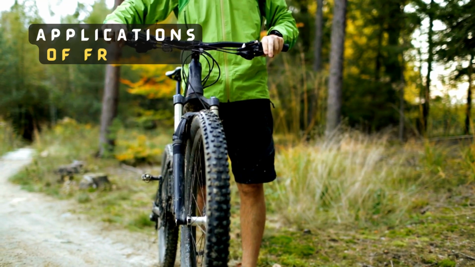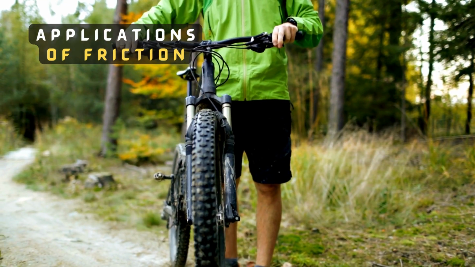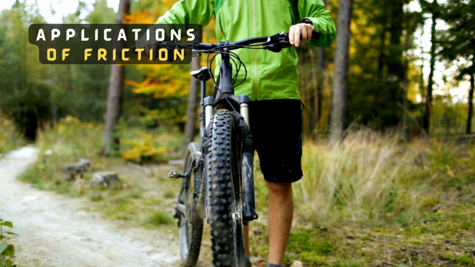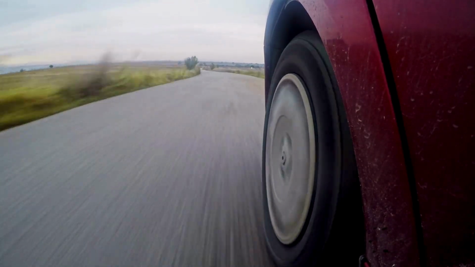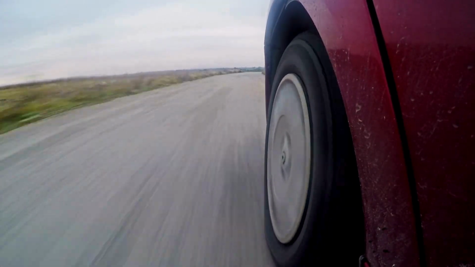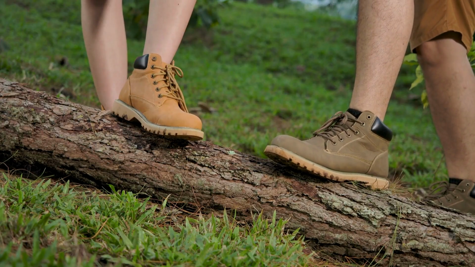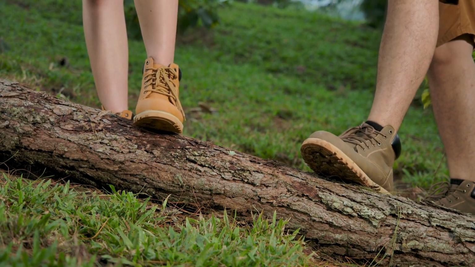Applications of friction. Brakes in vehicles use friction to slow down or stop. Tires use friction to grip the road. Shoes have soles with friction to prevent slipping.